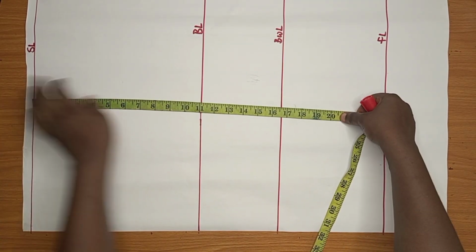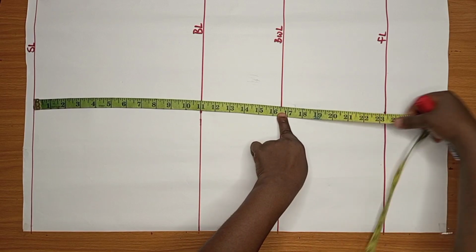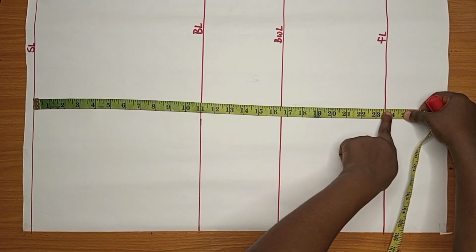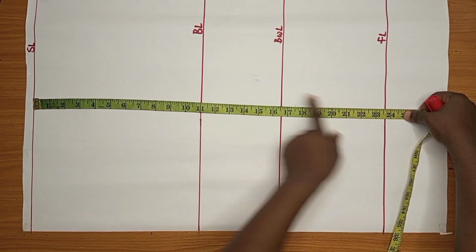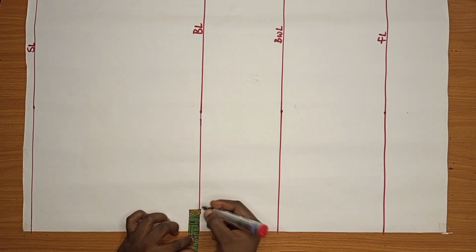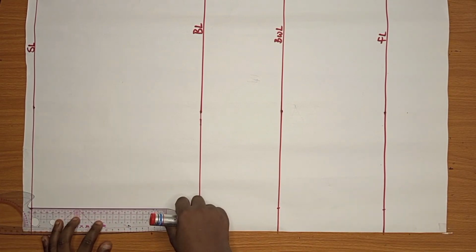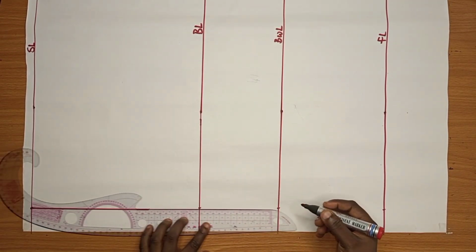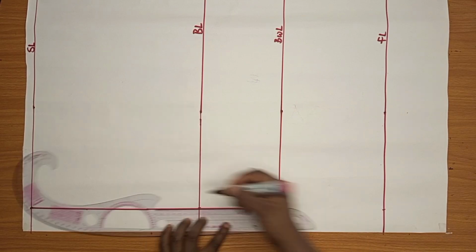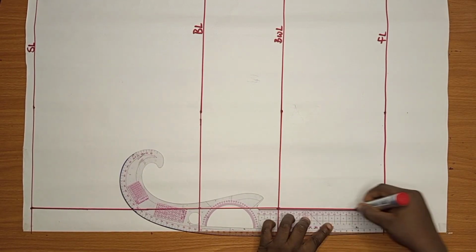Now from my shoulder to my bust point, I'll measure. From my shoulder to my back waistline, I'll measure, and then the 23 and a half inches for the full length of the back pattern. Remember, the half length of the front and the back is not always the same thing. So I'll go in by 1.5 inches on every line that I have on my pattern paper, and this area is for my zipper allowance.